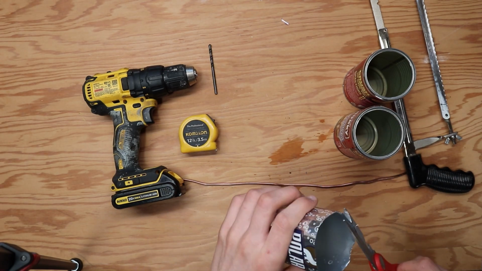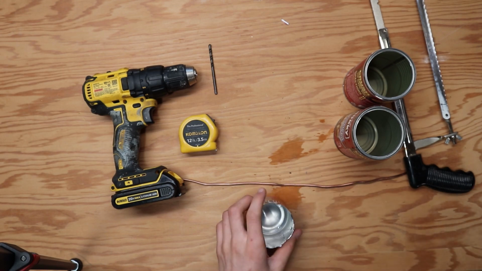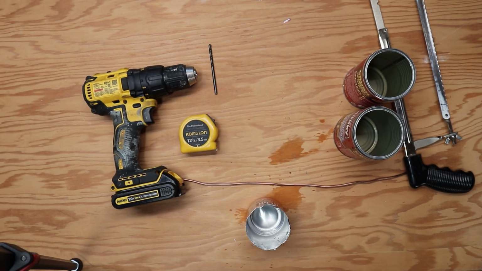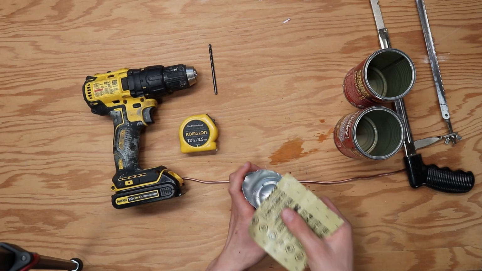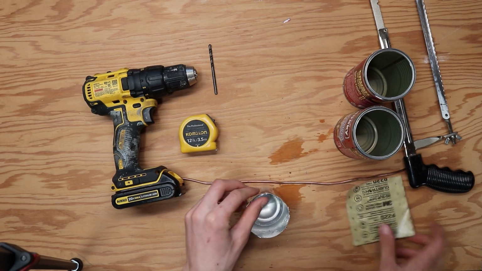There was still a little bit of moisture inside of my can, so I wiped it out. If there are any shards that are sticking off of the top of your soda can, go ahead and cut those off. Then use a piece of sandpaper and sand it down so it's not sharp.